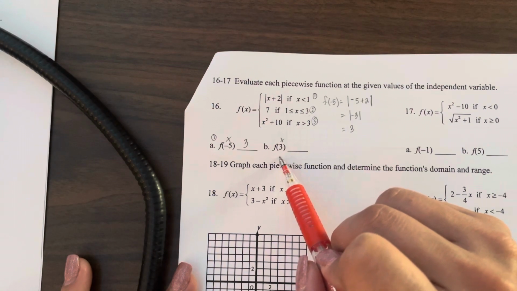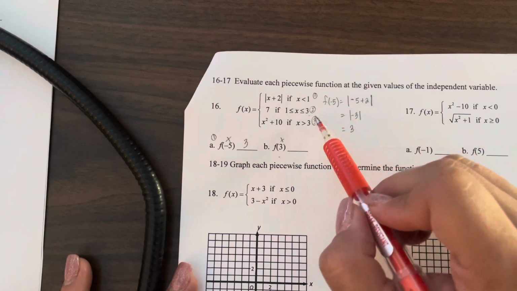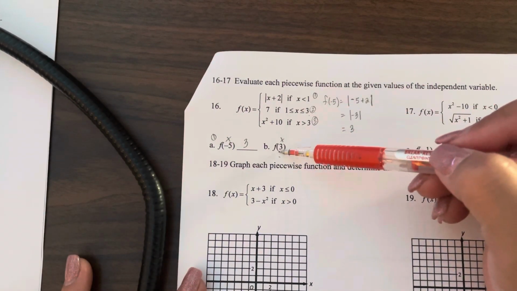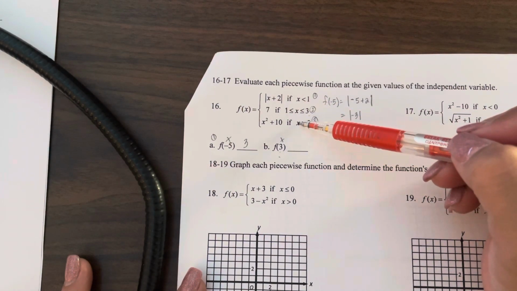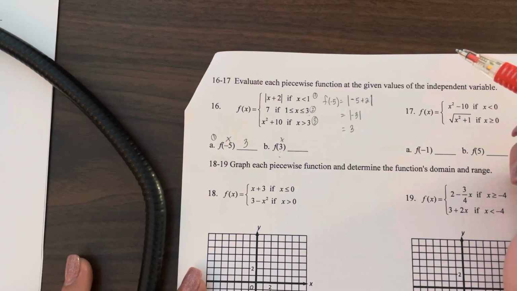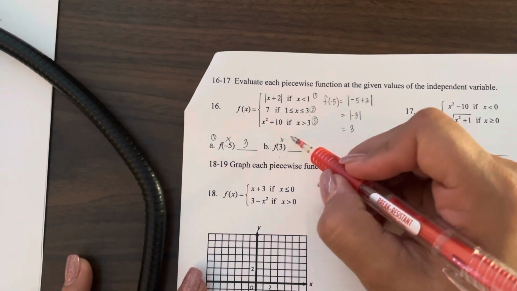Is the value of 3 between 1 and 3, or is 3 greater than 3? 3 is not greater than 3. Right? So yeah, it falls in number 2. Okay. So then you just plug it in.